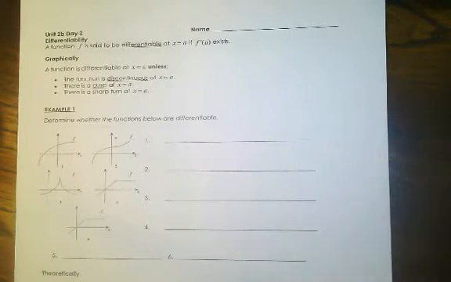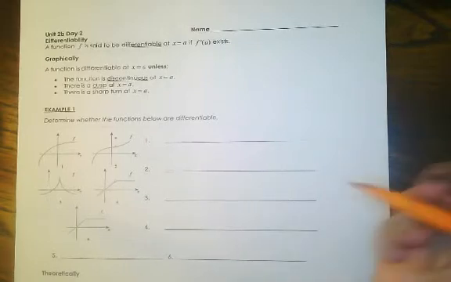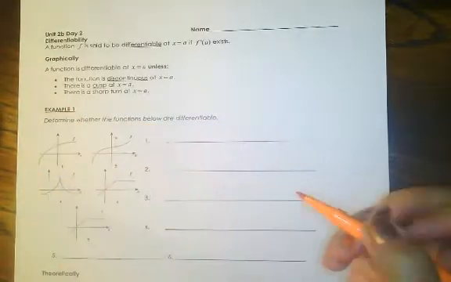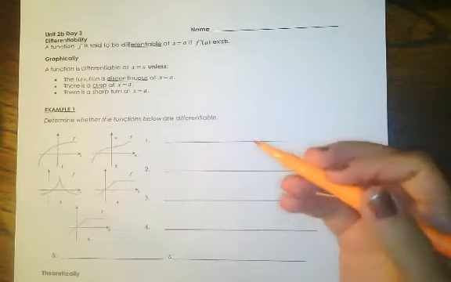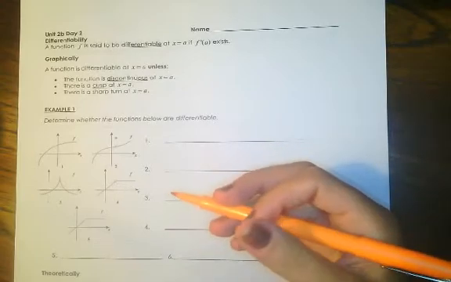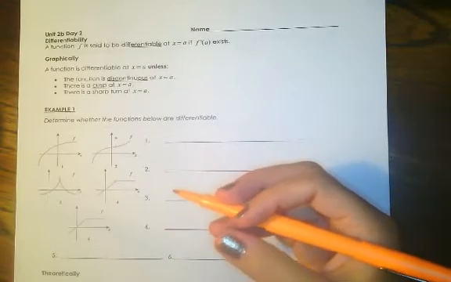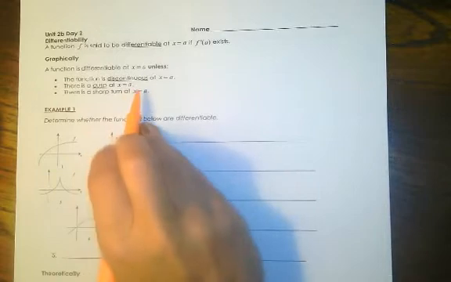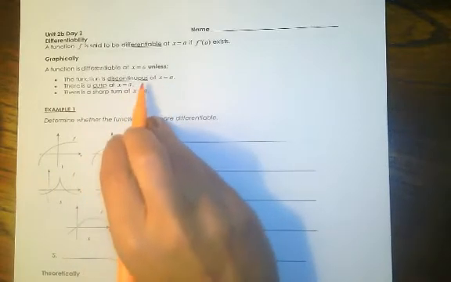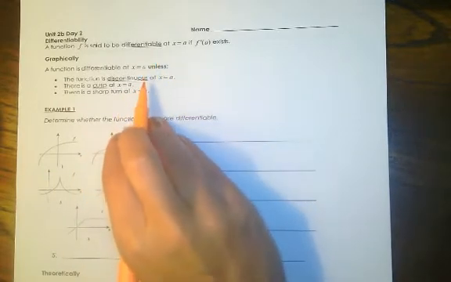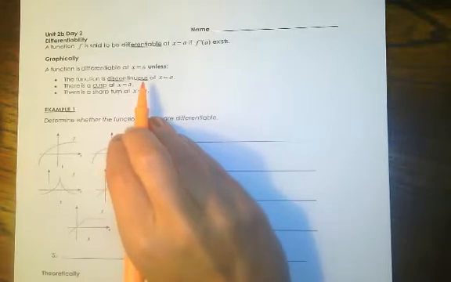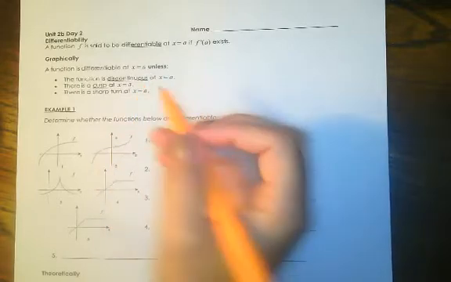A function is differentiable unless there are four things that we might look for in a graph. Just like we would test a graph for continuity by looking for certain key features, we can test a graph for differentiability by looking at some key features. So if the function is discontinuous, then you're not differentiable. You have to be continuous first, okay? Now, there are plenty of functions that are continuous but still not differentiable. But first you have to be continuous.